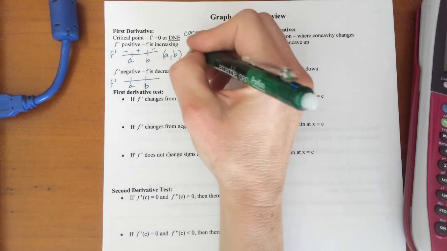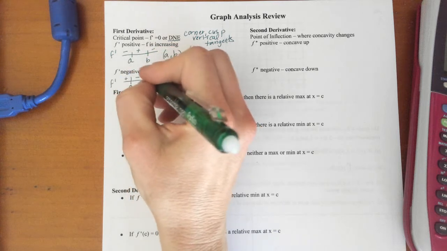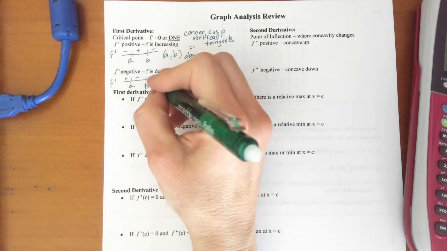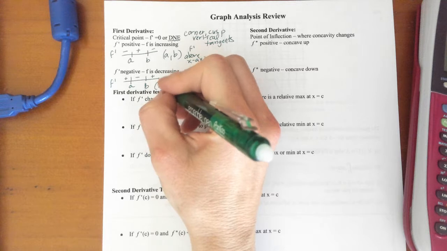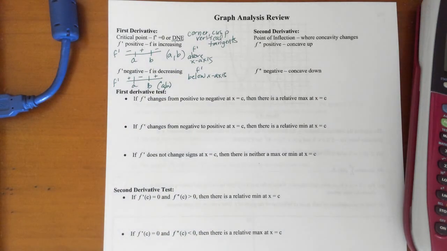So that's when we're looking at our derivative graph. So if we saw something like this, we would say it's decreasing from A to B. And like I said, they'll oftentimes use brackets for that.